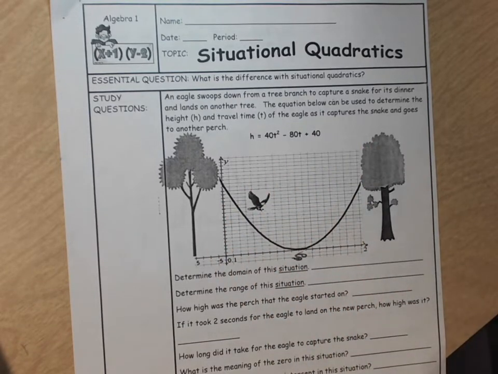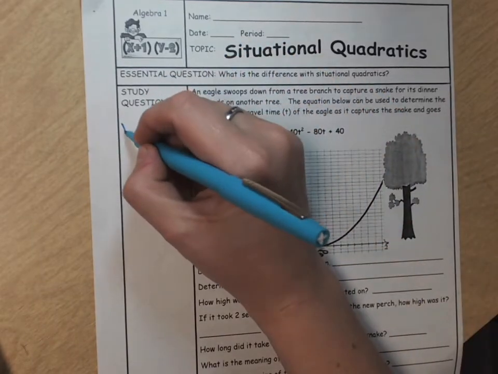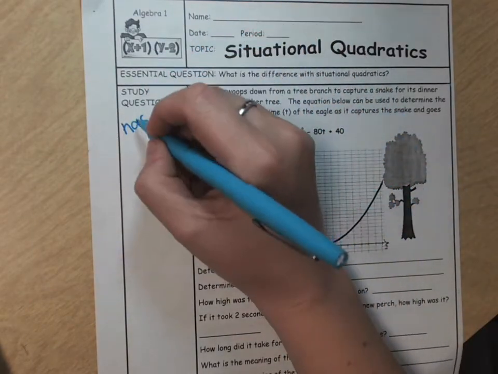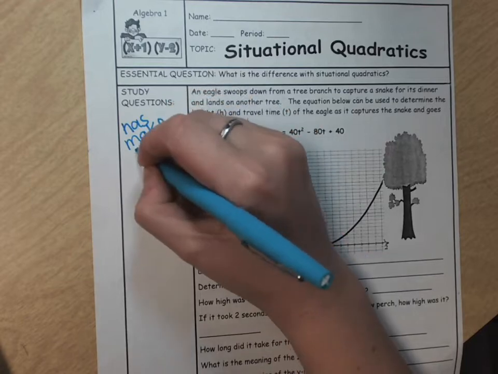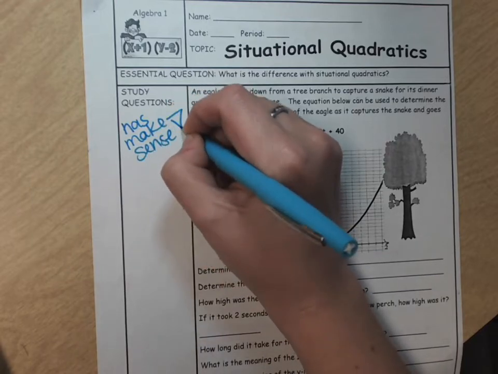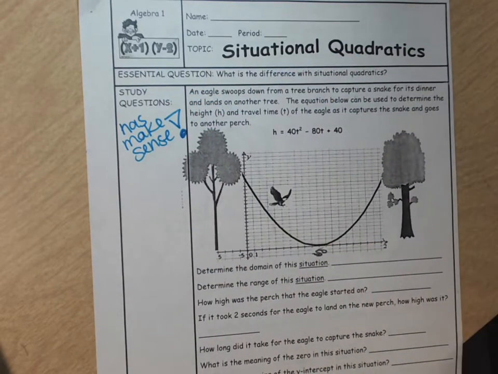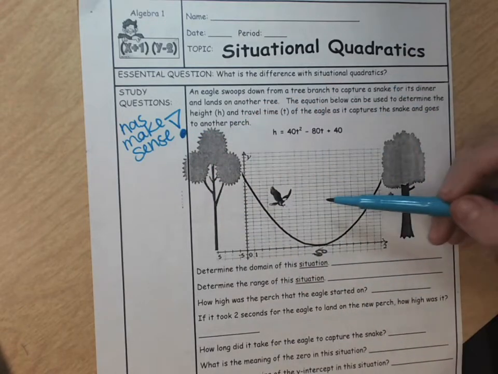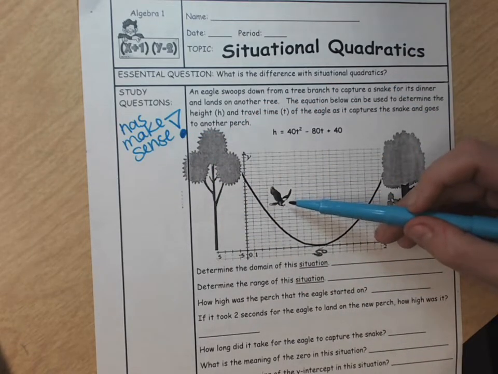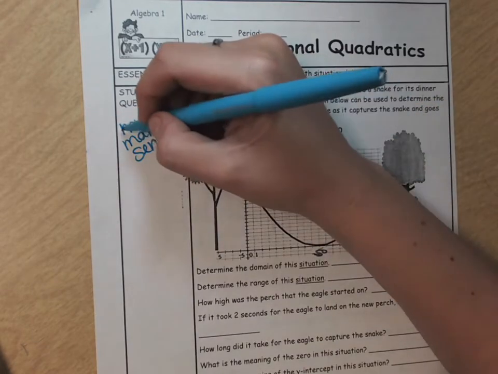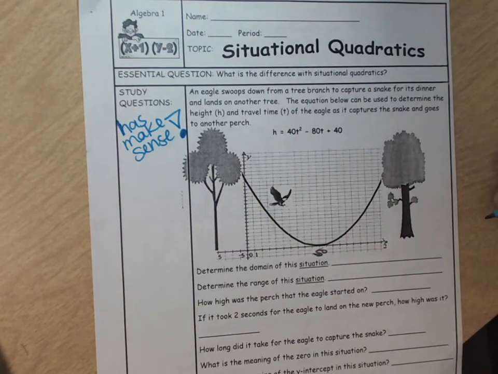So if it's real life, guys, it has to make sense. So the answers have to make sense. So you can't say the eagle went -5 feet. That doesn't make sense. You can't say that the eagle caught the snake in -5 seconds. Neither of those make sense. So it has to make sense when you're dealing with situational things.